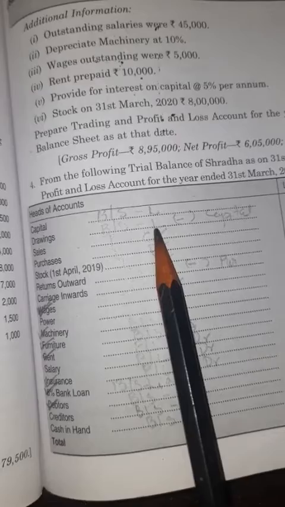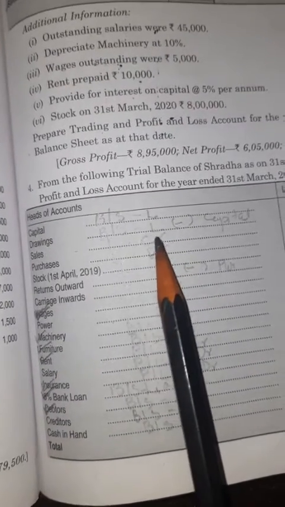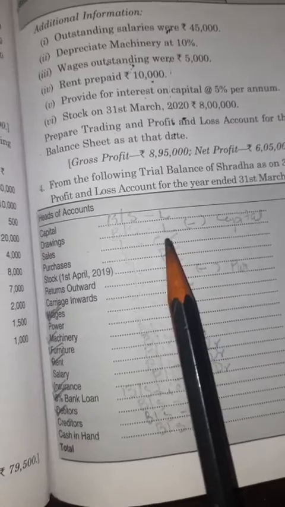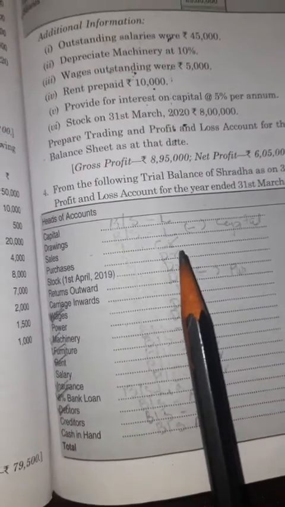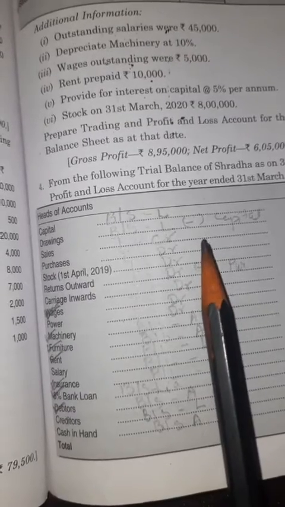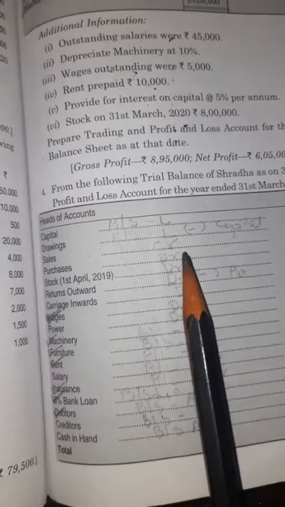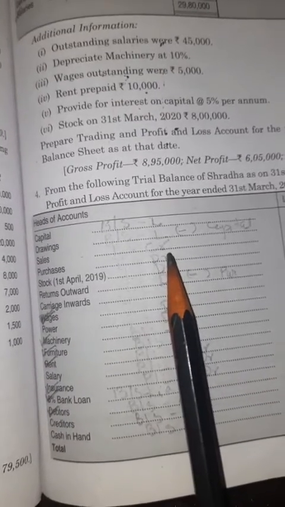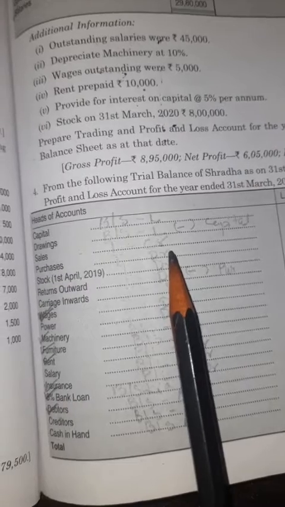So let us do that first, and then we will go to the adjustments. After posting the adjustments with their effect, we will close the accounts, that is trading account, then profit and loss account, and at last the balance sheet will be tallied. So that process we have to follow. Now let us prepare the trading account, profit and loss account, and balance sheet.